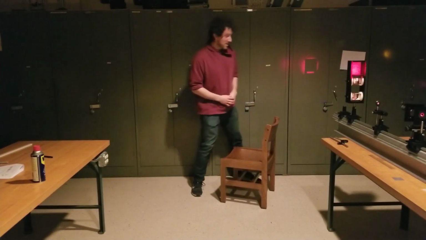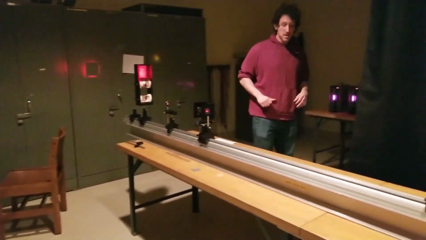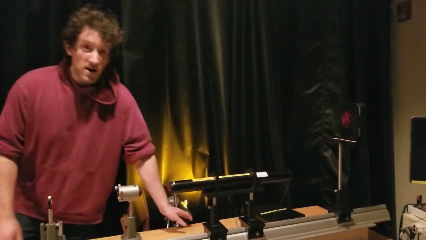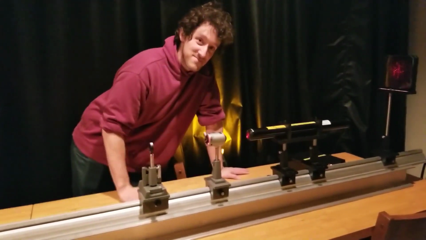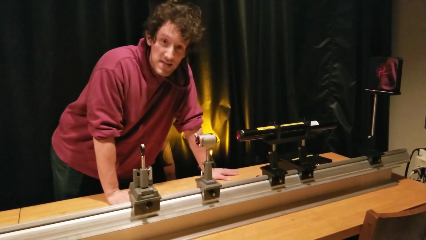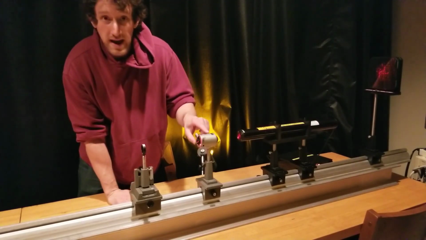Welcome. Today we're going to go through the setup for the Fourier Image Processing Lab for Physics 325. It all starts down here with our helium neon laser that emits a wavelength of 632 nanometers. The beam then goes through this lens pinhole apparatus.